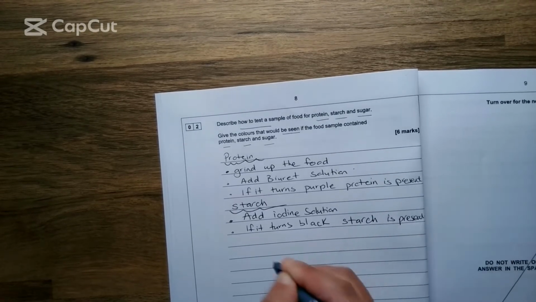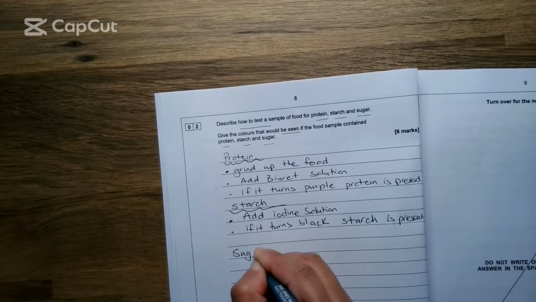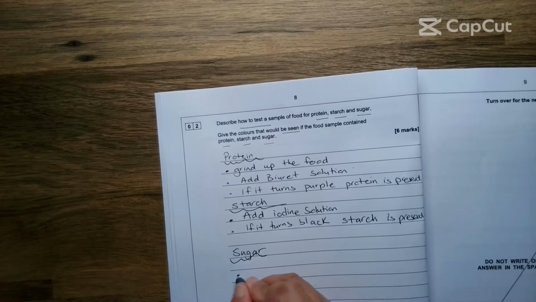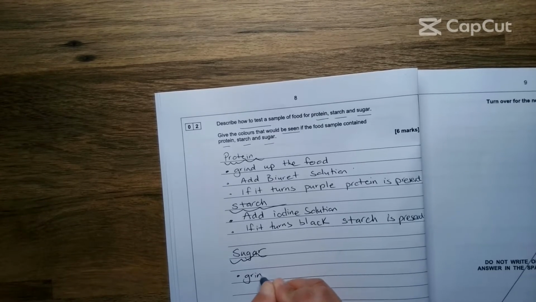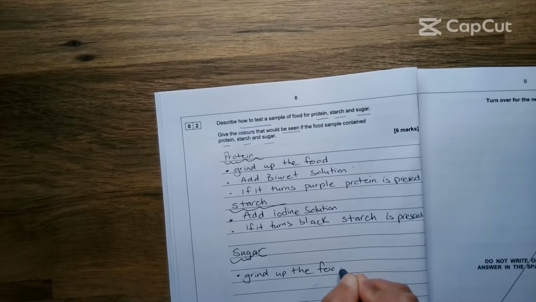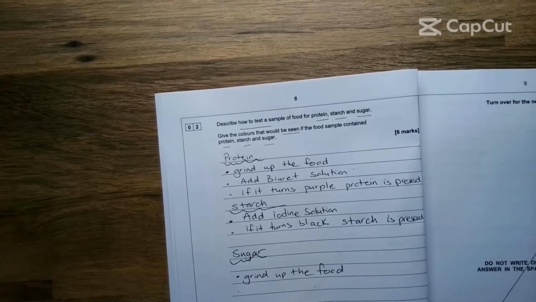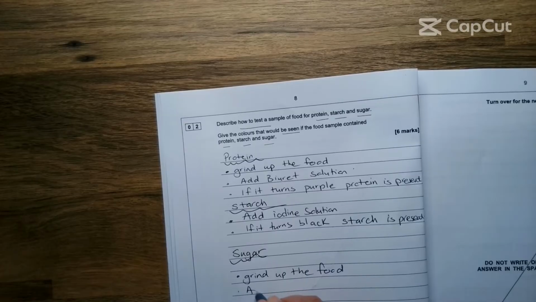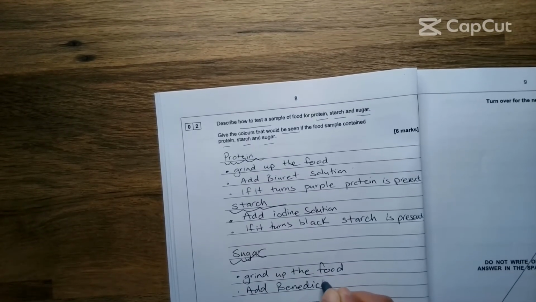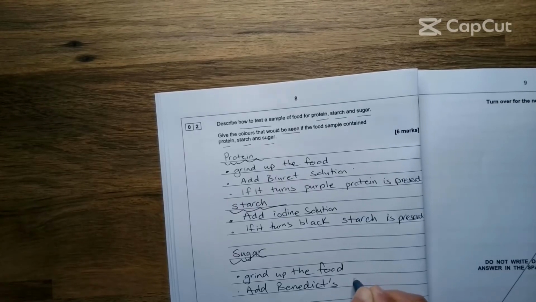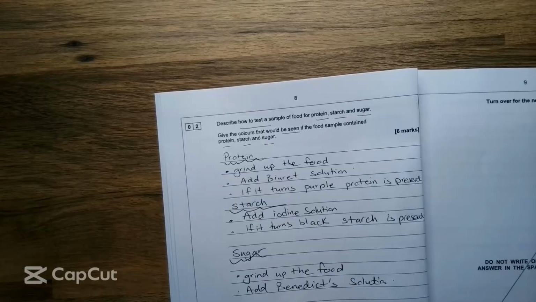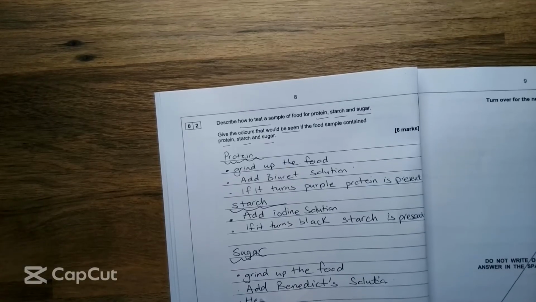Okay, and then my last one is sugar. Sugar is just slightly complicated. For sugar, you have to grind up your food. So grind up the food, and you can say add Benedict's solution. And there's an extra step here, which is to heat the mixture.